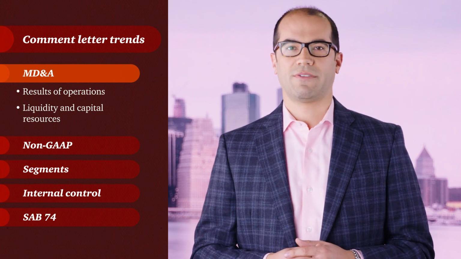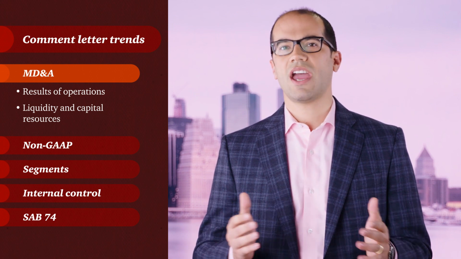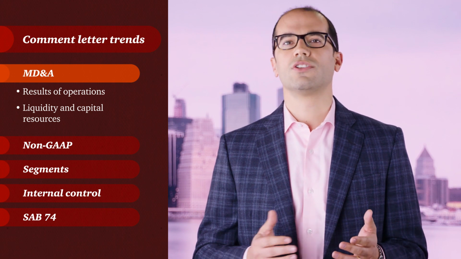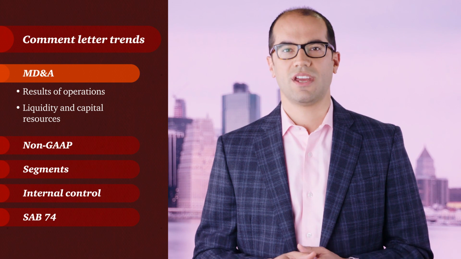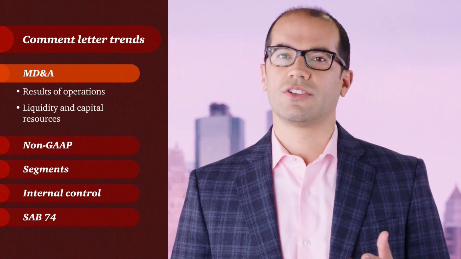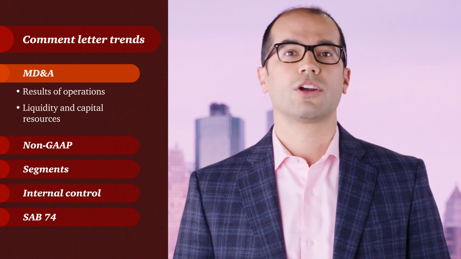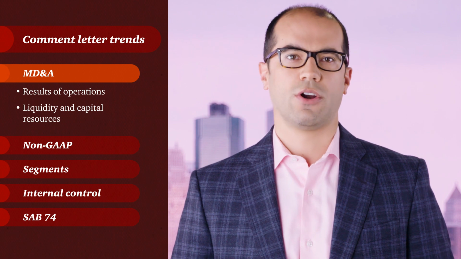other macroeconomic factors. In liquidity and capital resources, there is a staff focus on discussing the underlying reasons for the sources and uses and cash flows, rather than simply repeating figures on the cash flow statement. We've seen comments related to disclosing events impacting liquidity, such as material debt agreements, covenants or restrictions, and the impact of permanently reinvested foreign earnings.